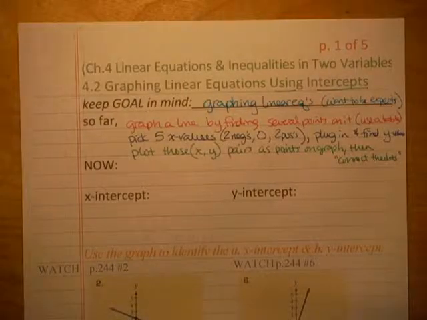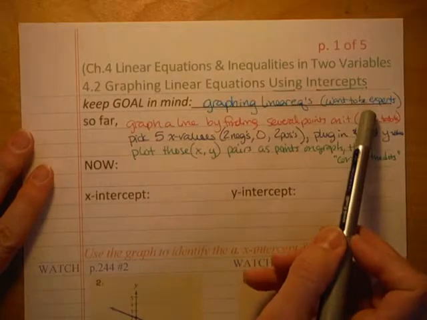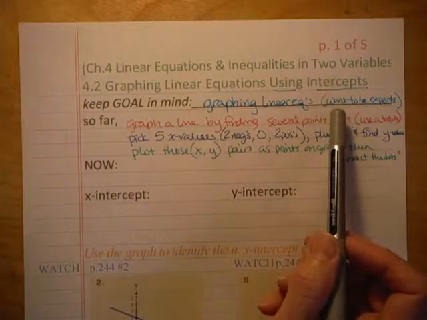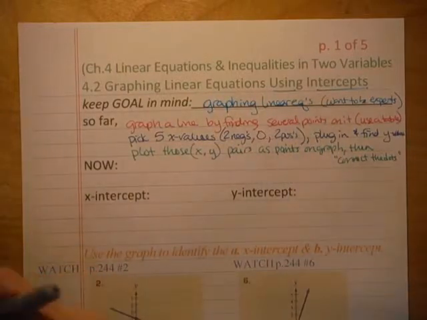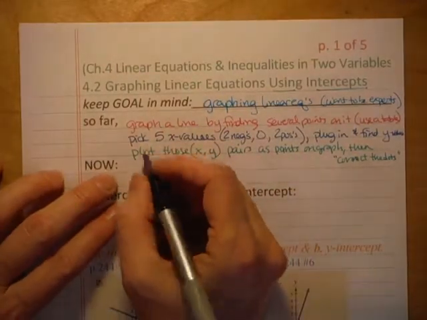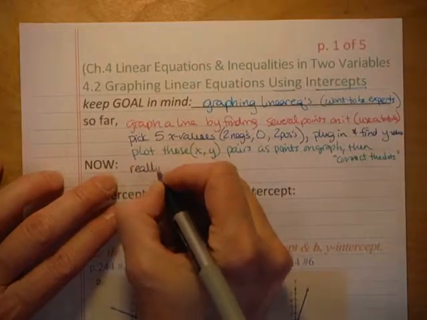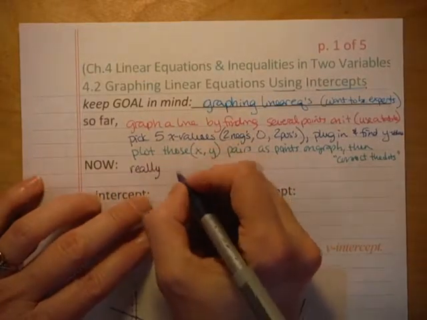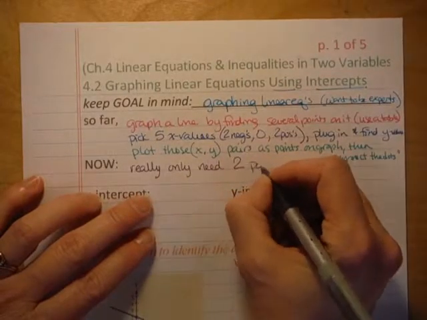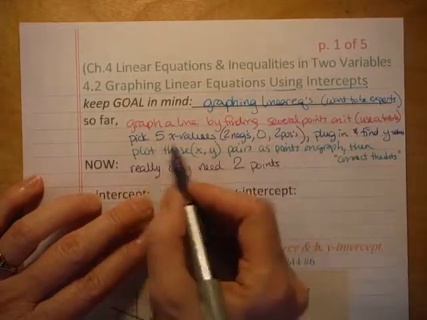Now we're going to take it up a notch. As we work to become expert graphers, expert usually also indicates that you're becoming more and more efficient at something. So in our goal to become efficient, we're going to today talk about that you really only need 2 points to draw a line. We've been doing 5 in the table.